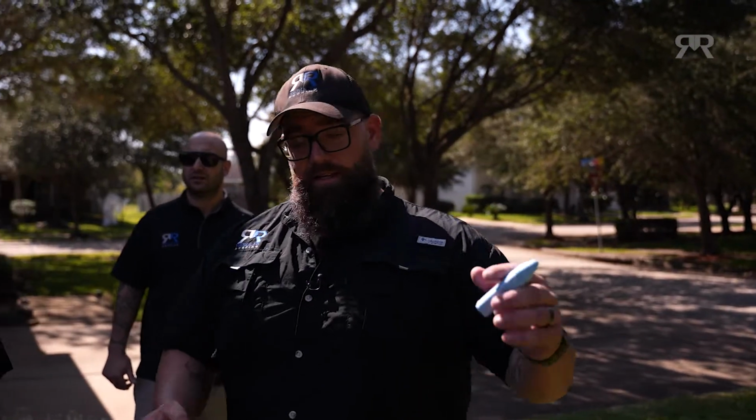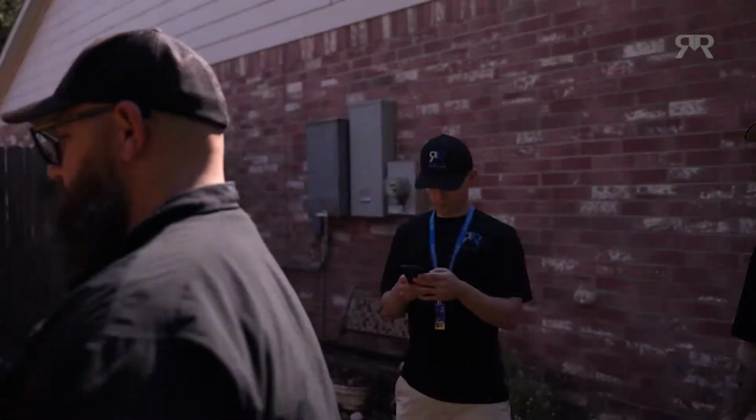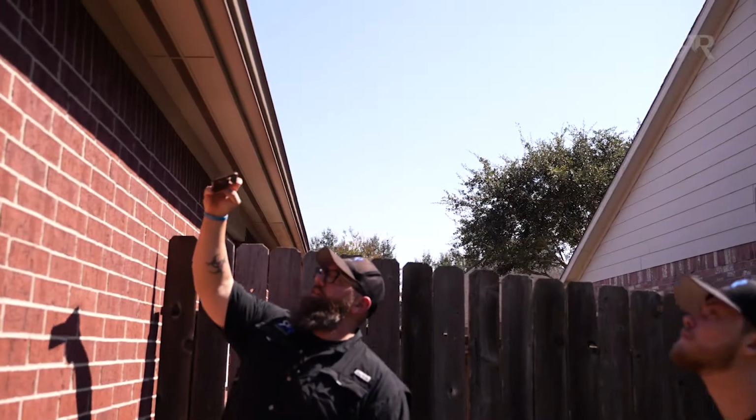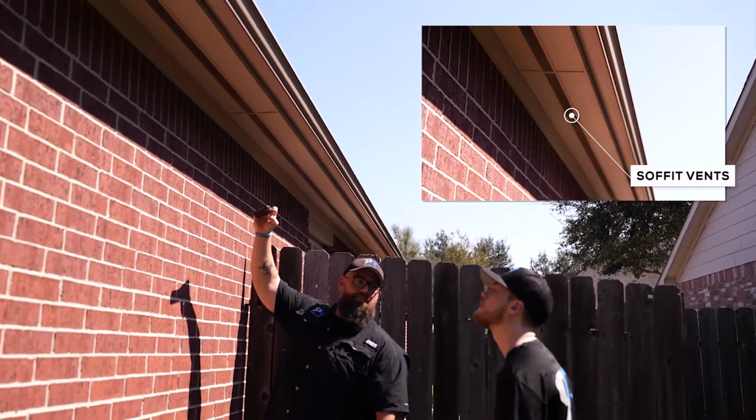And then just like I did on the front, I'll come over here, get photos of underneath, look at the gutter line until the fence line stops. Here you can see that it has what they call soffit vents.